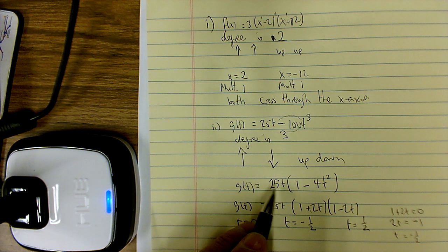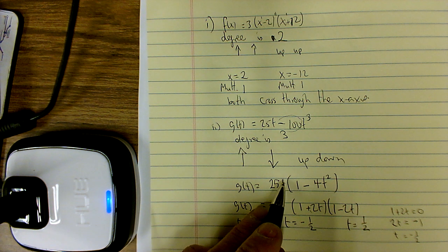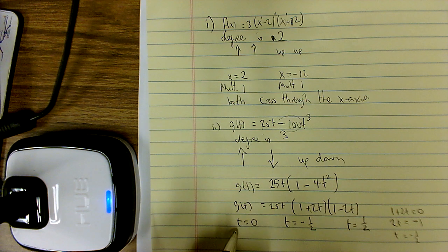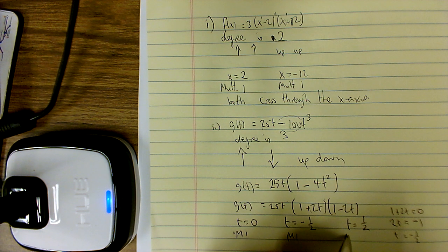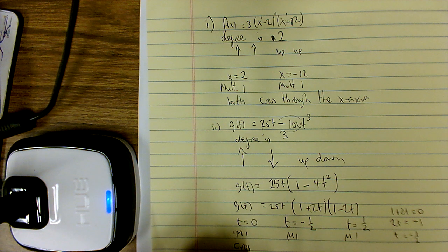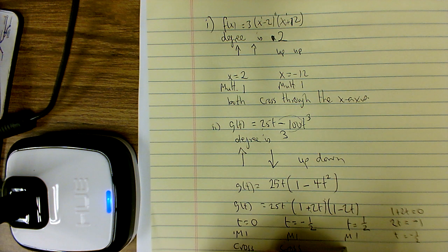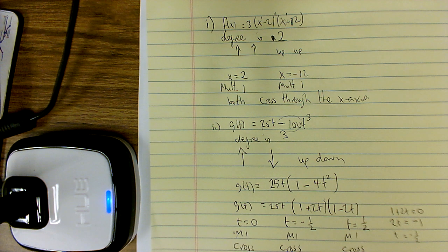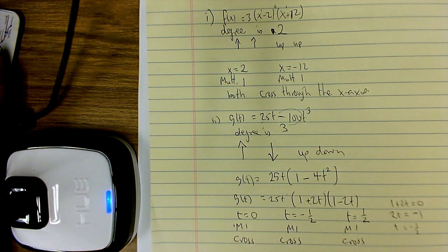Now the multiplicities of these zeros, this one occurs once, this one occurs once, this one occurs once. So therefore all of these cross. And that's it for question 2.